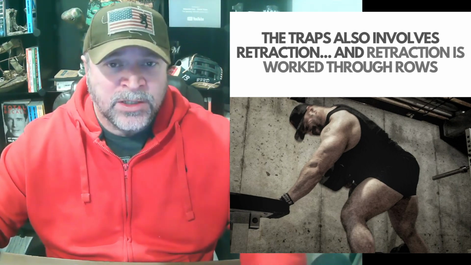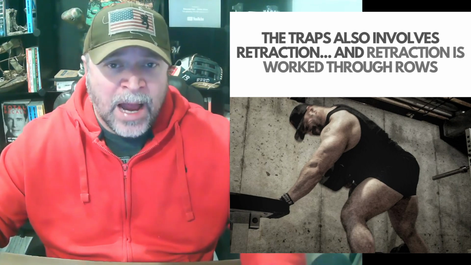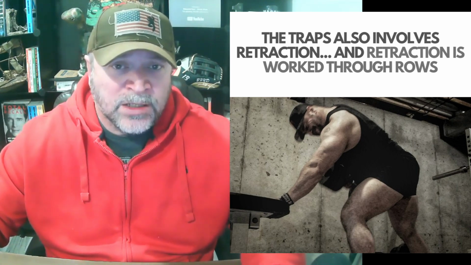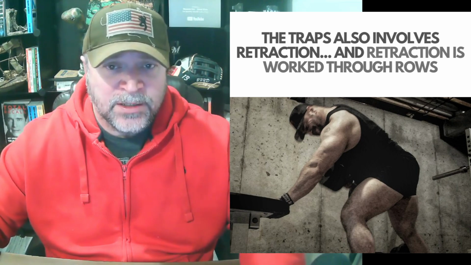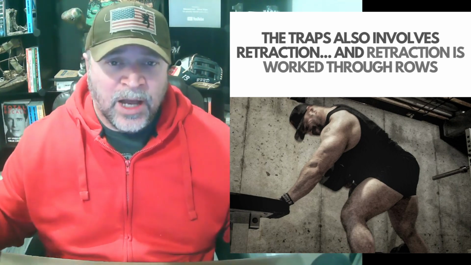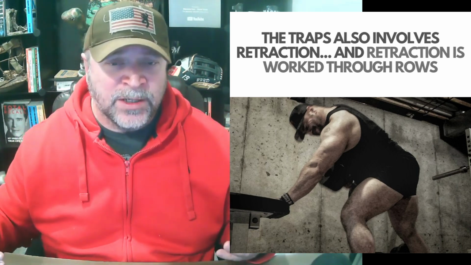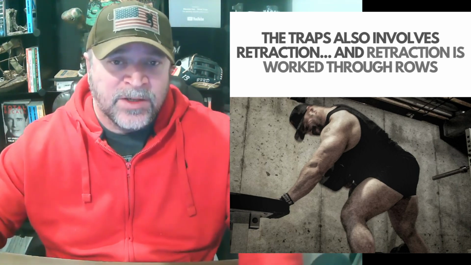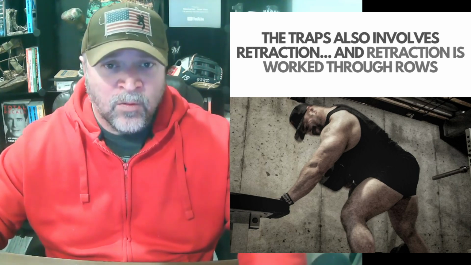People will look at me and they'll say your traps, your upper back, your mid back, some of your strongest muscle groups. How do you achieve this? I have pretty much an extreme obsession with doing not just my vertical stuff and not just my static holds and not just my deadlifts, but also heavy rows.